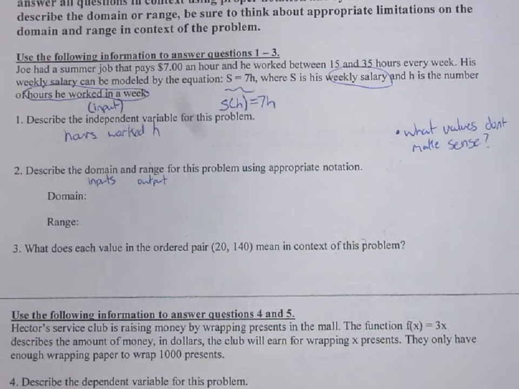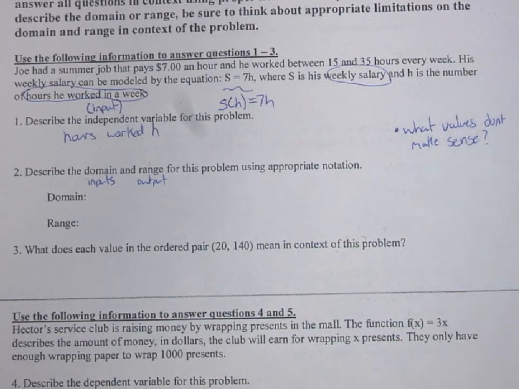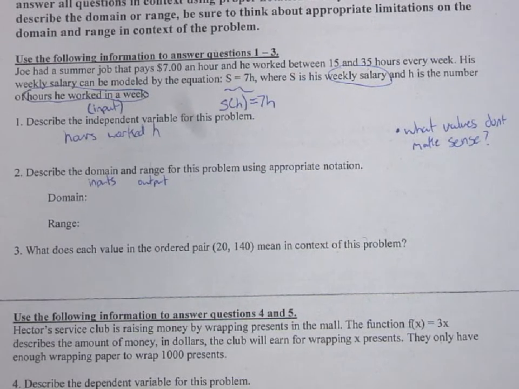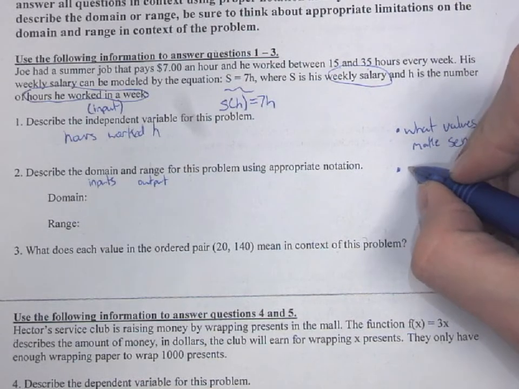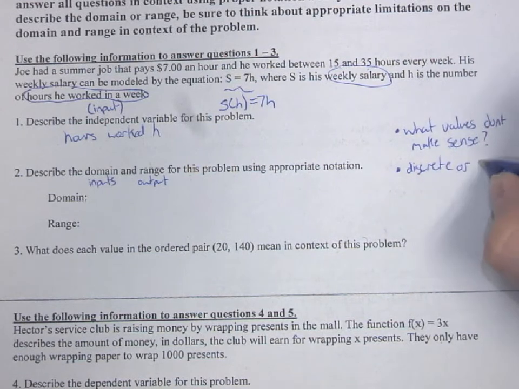Okay, in this case, we're talking about money and we're talking about time. So it probably doesn't make sense to talk about negative hours. It probably doesn't make sense to talk about negative money in this case. So negatives don't really make sense here. The other thing we might want to ask ourselves is discrete or continuous.